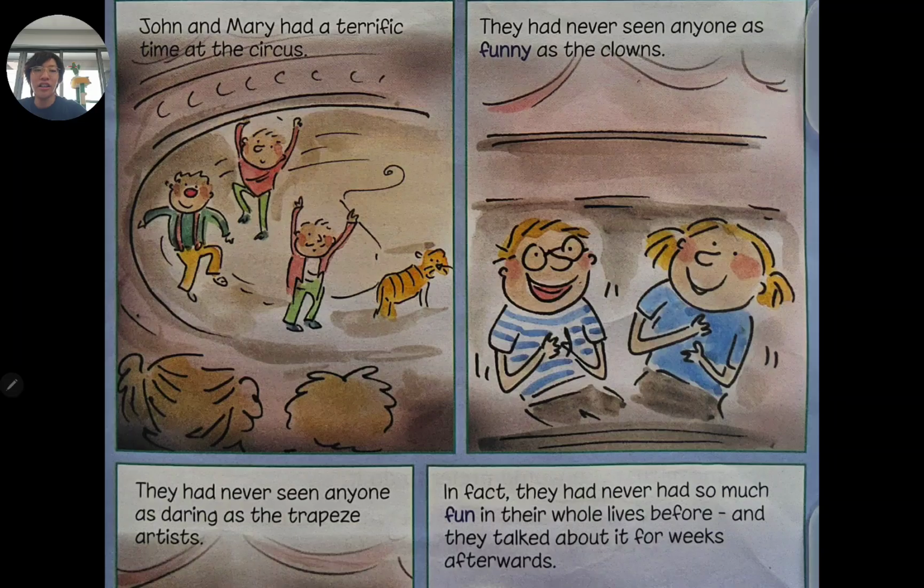Alright, next up we have the words funny and fun. But before I talk about funny, I want to talk about fun. Now, when you're having fun, that means you're having enjoyment and pleasure as well. If something is funny, that means it's a joke or show or an incident that's very amusing, like that makes you laugh.